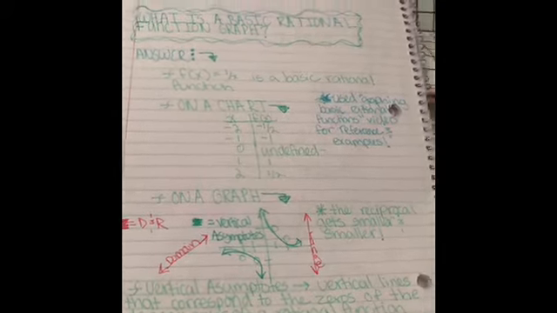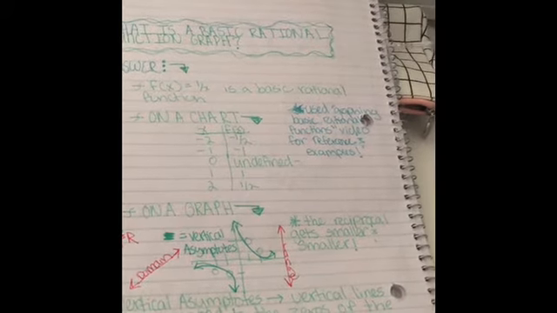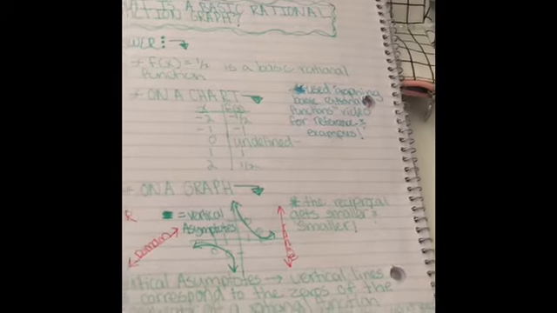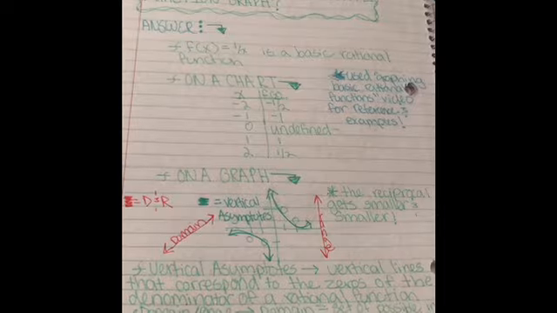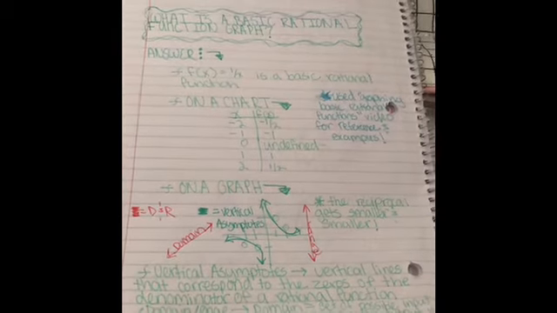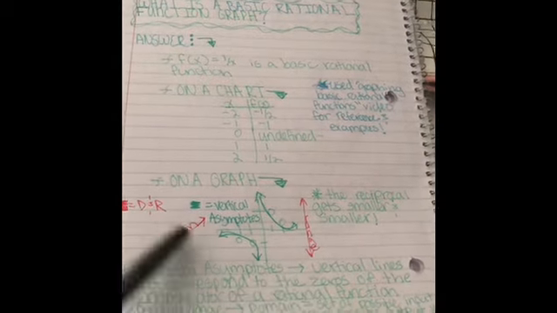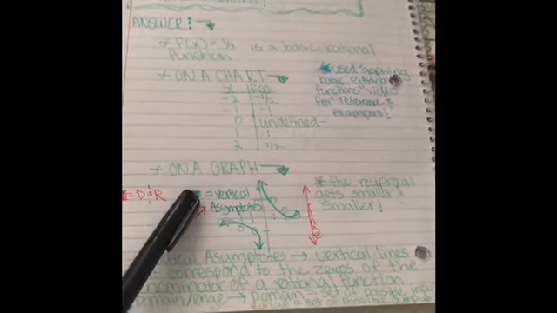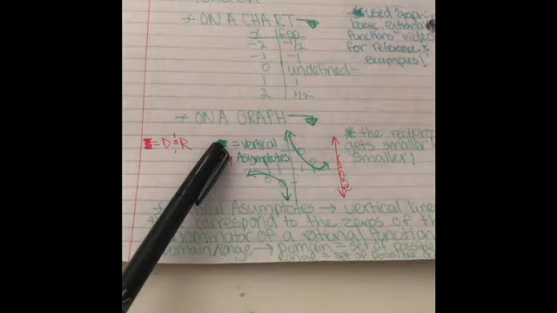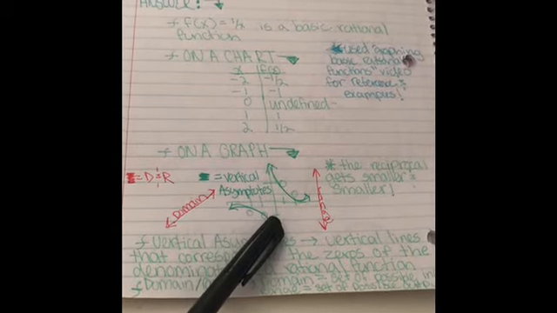The domain is a set of possible input values, and the range is a set of possible output values, and the red is the domain and range, and the green is the vertical asymptotes.